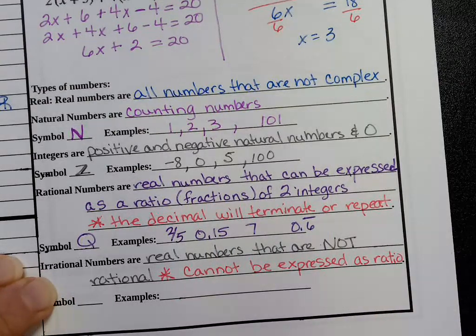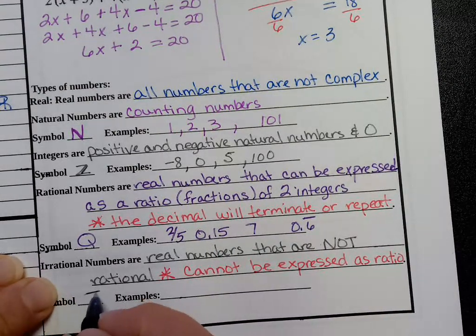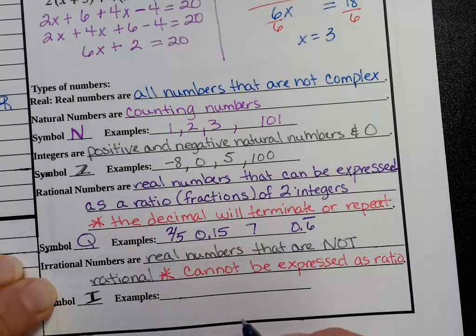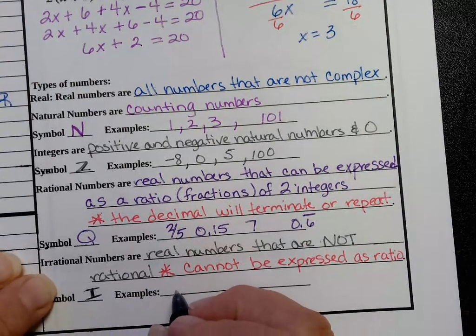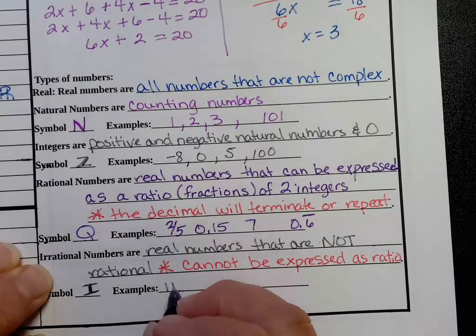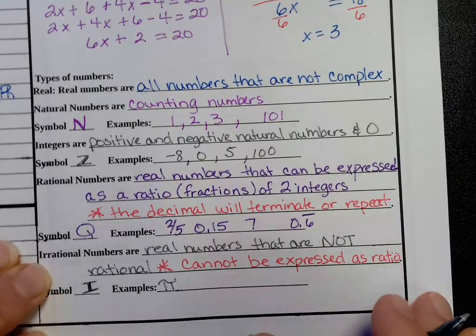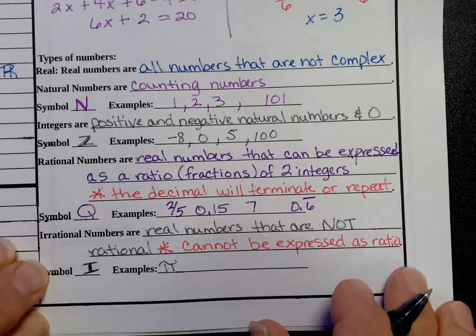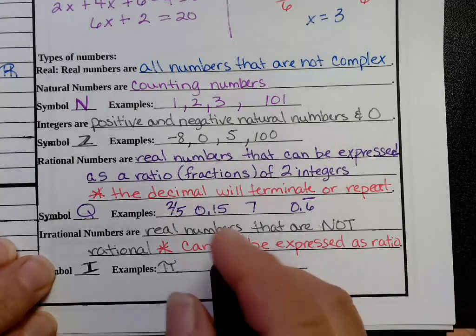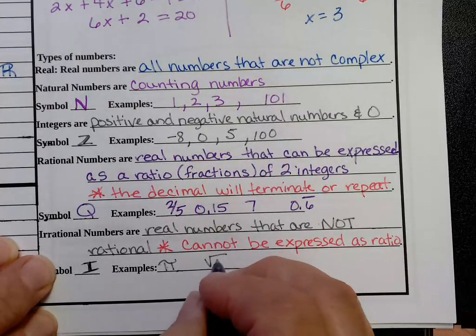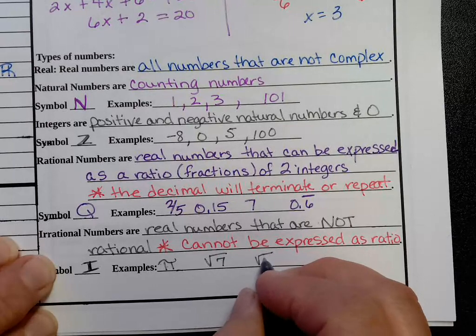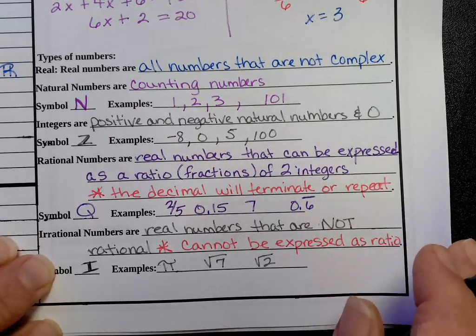Okay, the symbol is an I. Once again, that middle part has a couple lines there. An example that most of us are familiar with is pi. That's probably the most well-known irrational number. Some other ones would include the square root of 7, the square root of 2, etc.